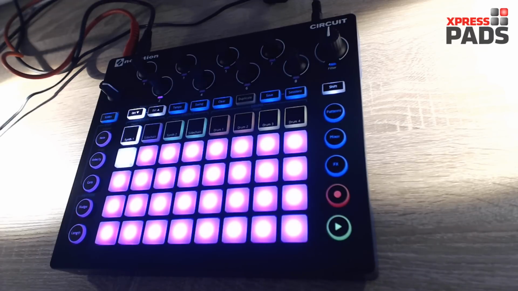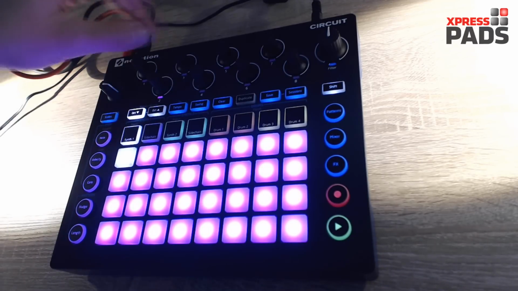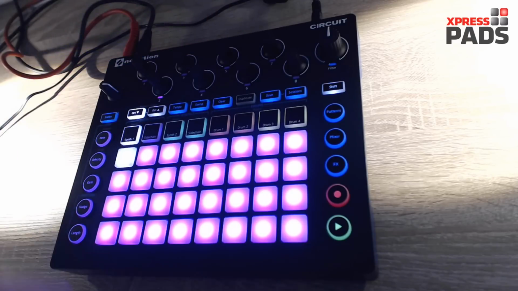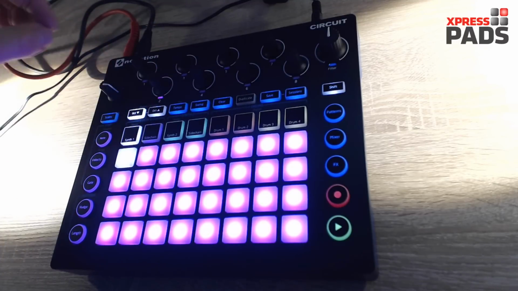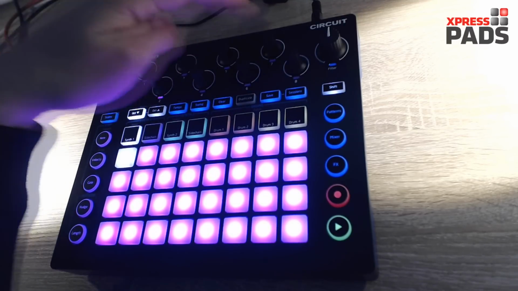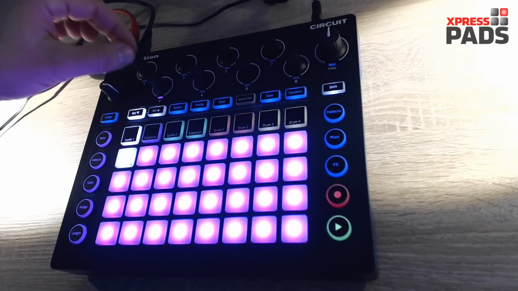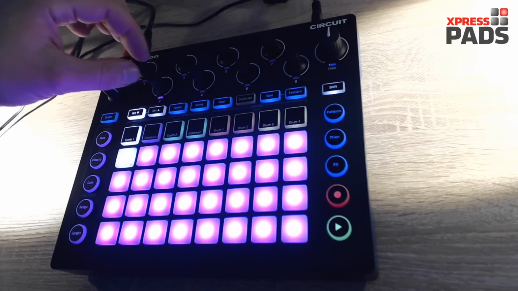So I will just leave it there, and I will show you how you can change the bass sounds with the macro knobs on the top. So also here it's a bit different from the drum sounds, where each and every knob had its specific function. With the synth knobs it's a bit different. So the first 2 knobs are related to oscillators.